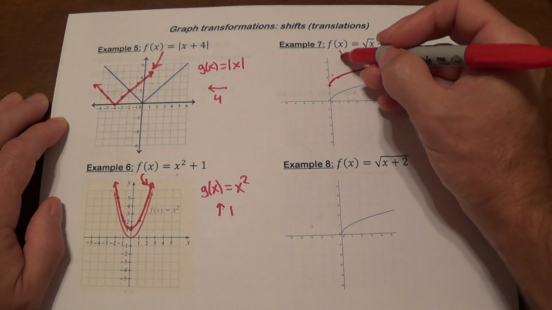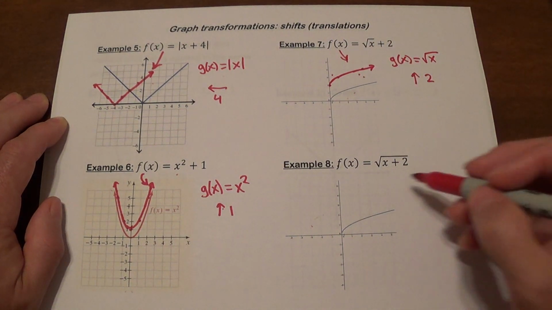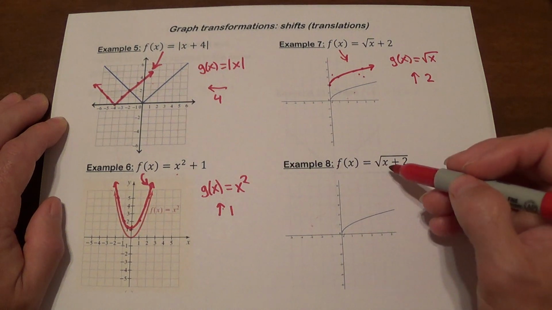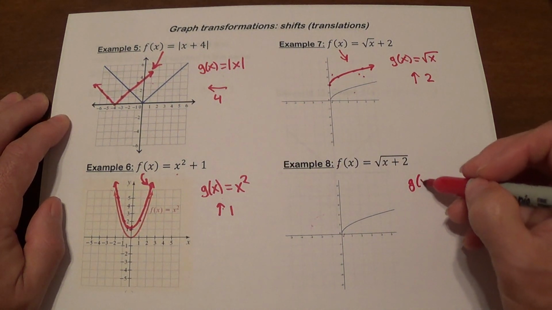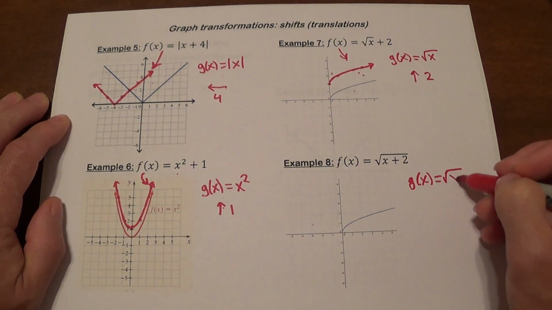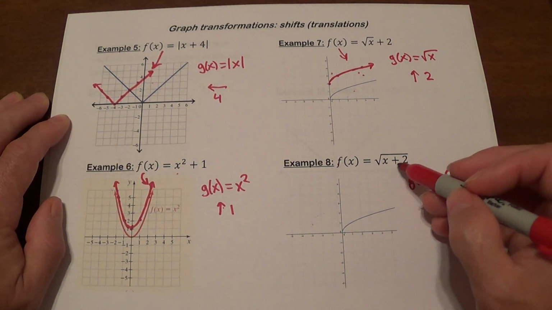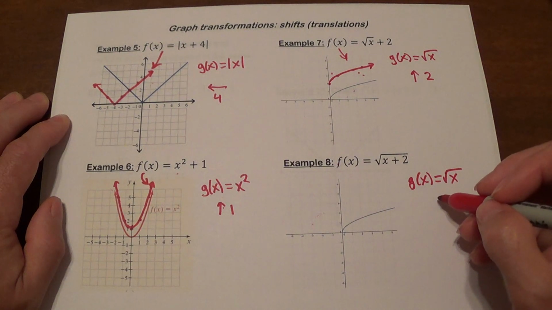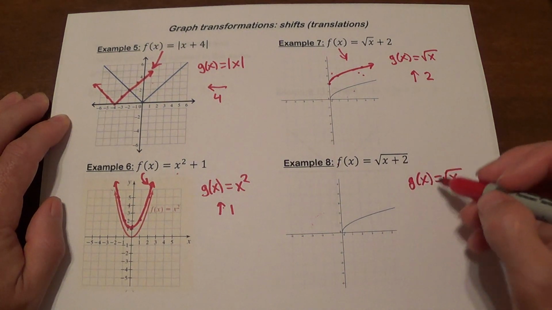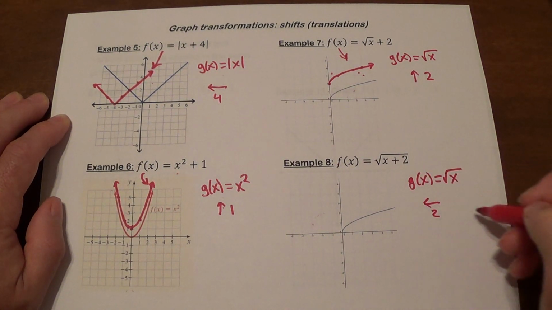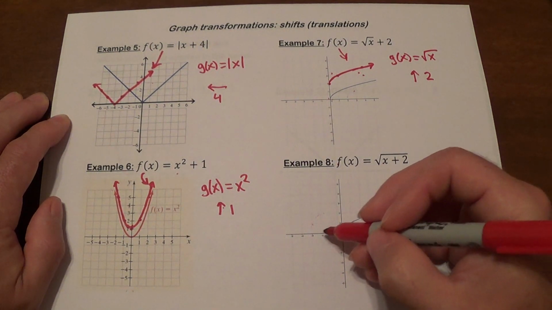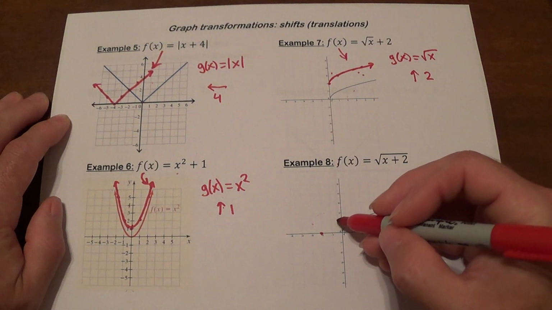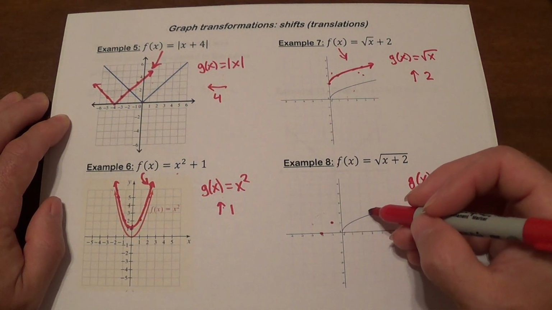This is our function. And the next one here is going to be f of x equals square root of x plus 2. Our parent function is still square root of x, but because here we're adding 2 to x, this is going to be a horizontal shift of 2 units to the left.